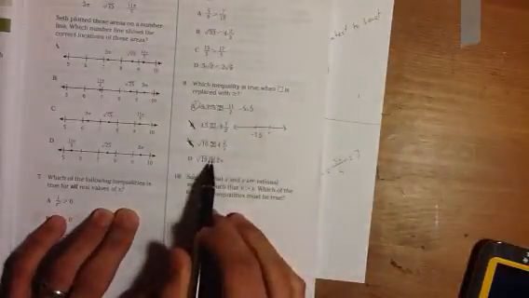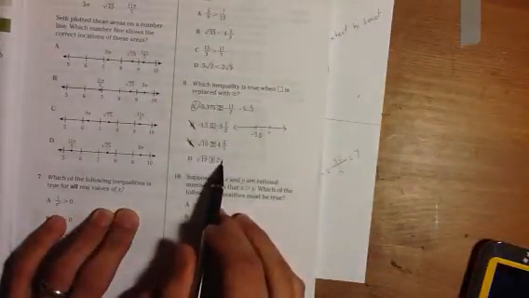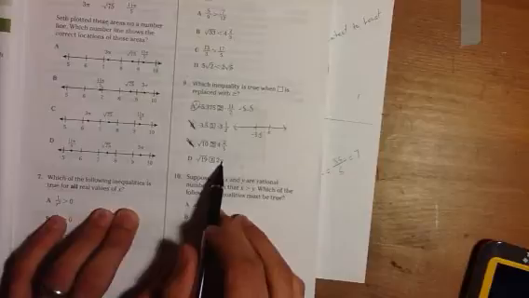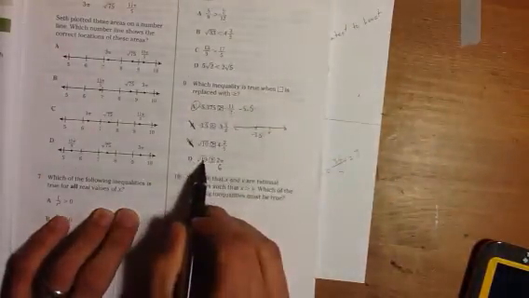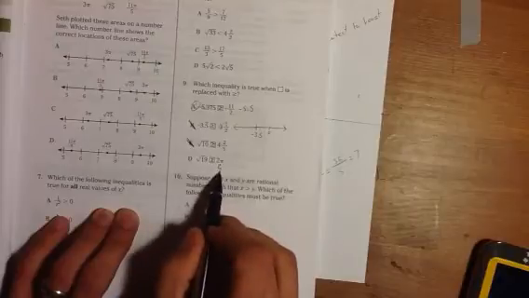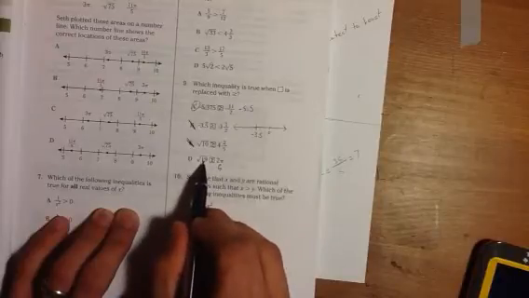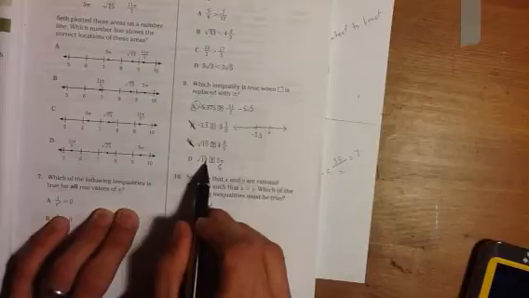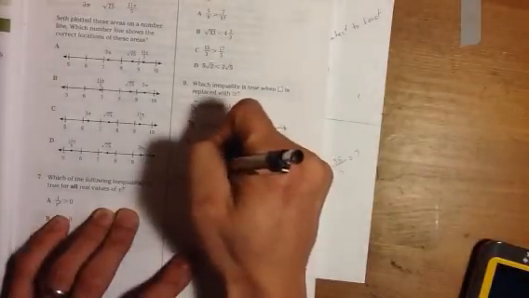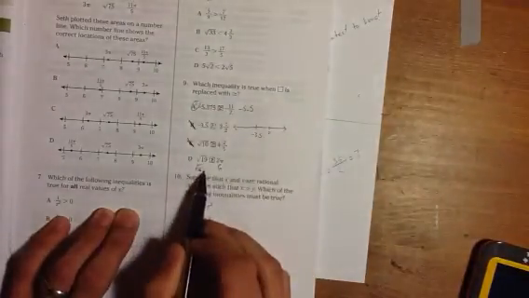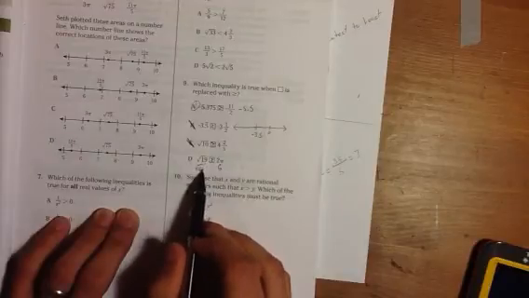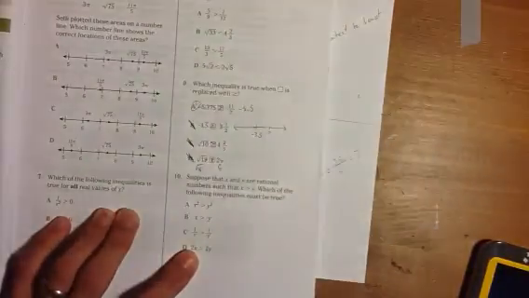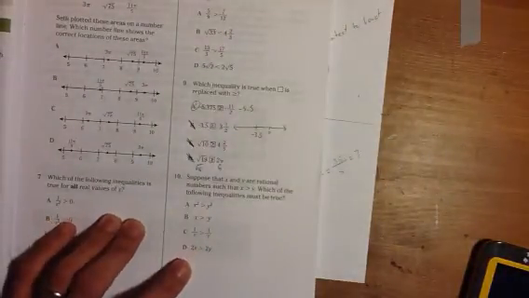Square root of 19. Is that bigger than 2 pi? Well, think about this. Pi is a little bit more than 3, so 2 times 3 is 6. Is the square root of 19 greater than or equal to 6? No. The square root of 19 is just bigger than 4, actually. Remember, square root of 16 is 4. Square root of 19 is probably 4.3-ish. So no, it's not bigger than 6. So it's A.